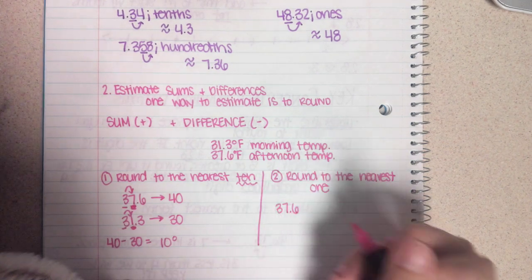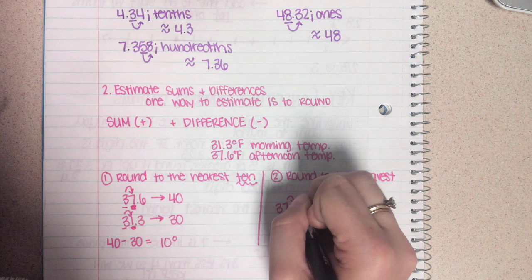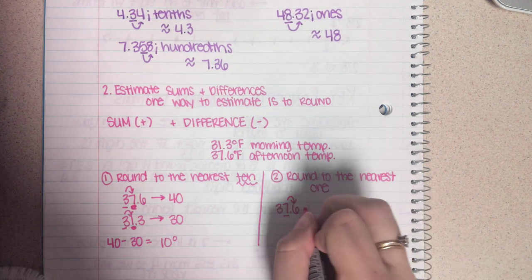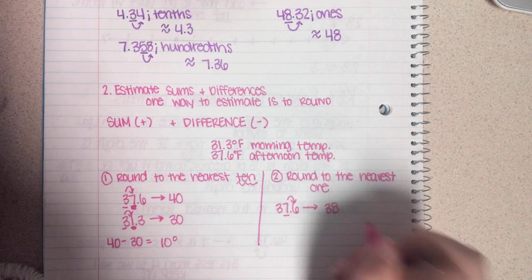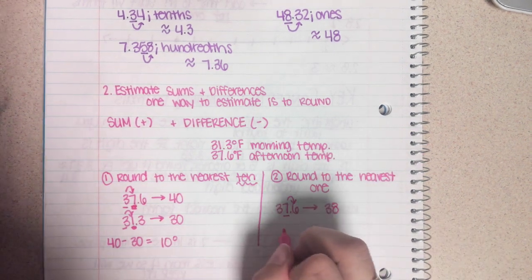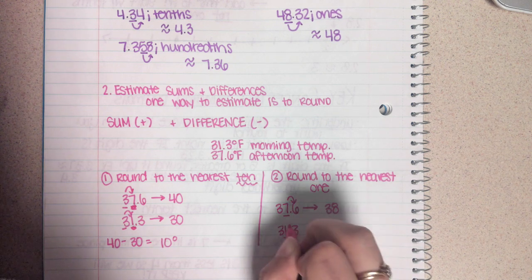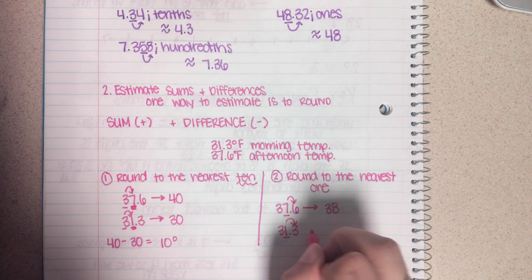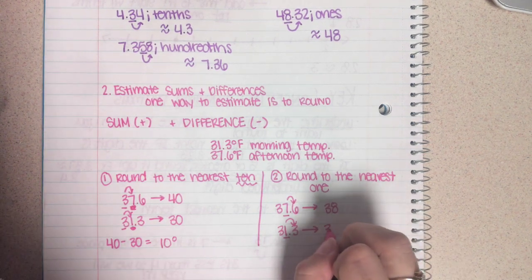So 37.6. If I'm rounding that, I'm going to go ahead and round from this way over here. Since that 6 is higher than 5, I'm going to round it up to 38. Okay? Then my 31.3, I'm going to look at my ones place again, my actual ones place, not my tens place. Oopsie daisy. And we're going to round this to 31.